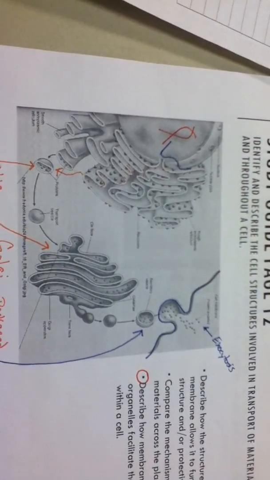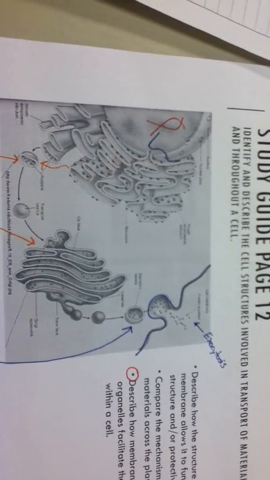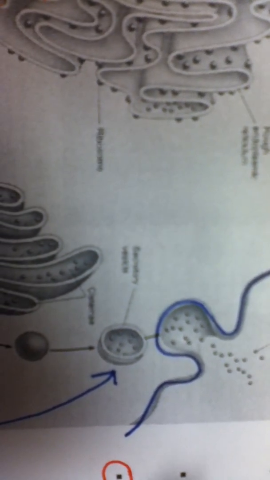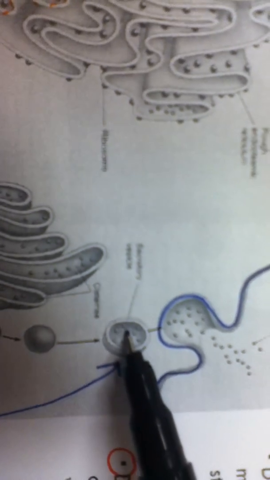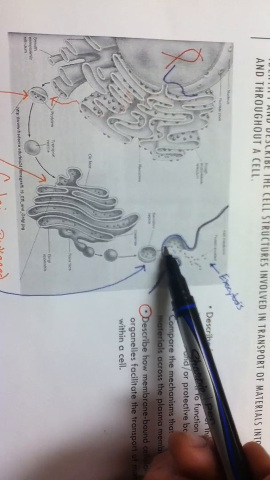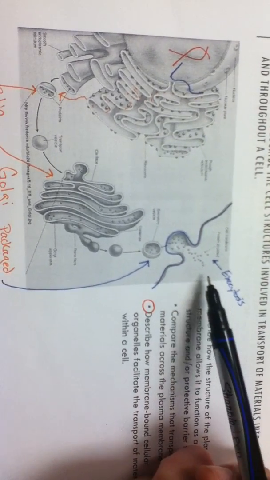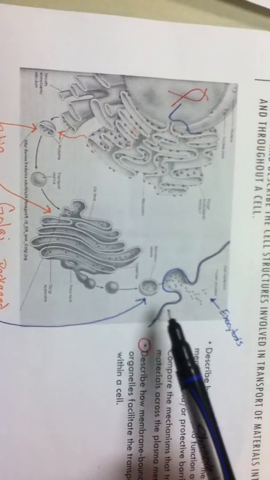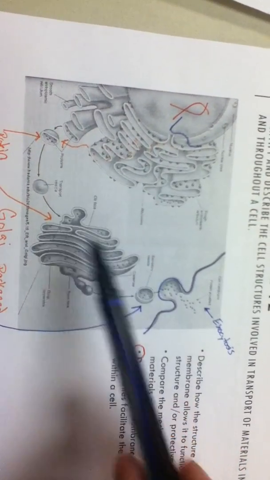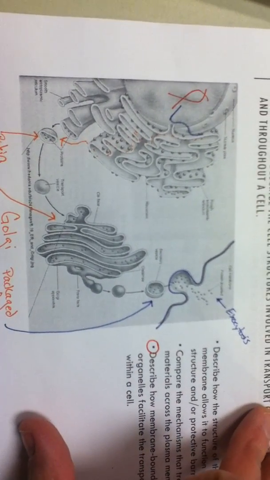This is where everything is packaged for transport, and it's added with some carbohydrates and fats to get it all packaged up in what's called a secretory vesicle. The secretory vesicle is then going to take this package of proteins, and either through exocytosis, it can expel it through the cell membrane, active transport, or it can send it somewhere else where it might be needed within the cell.